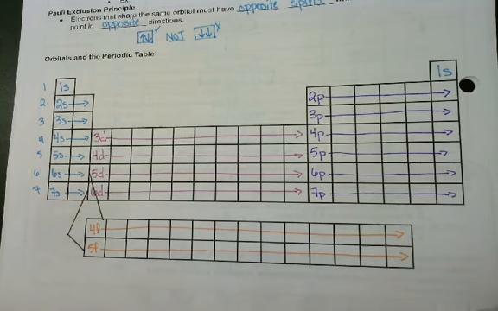Alright, so we just went through and labeled this because this here is going to be our guide for writing out our orbital notation.